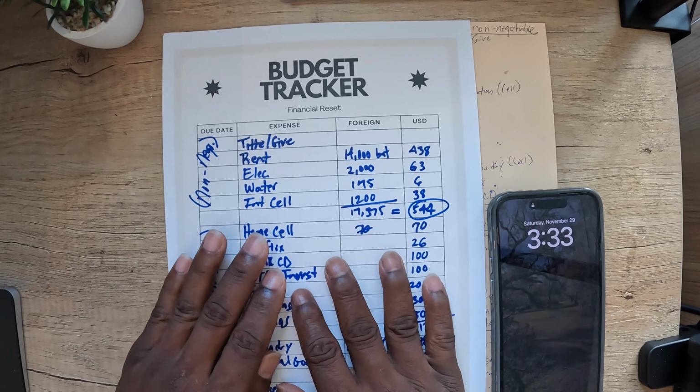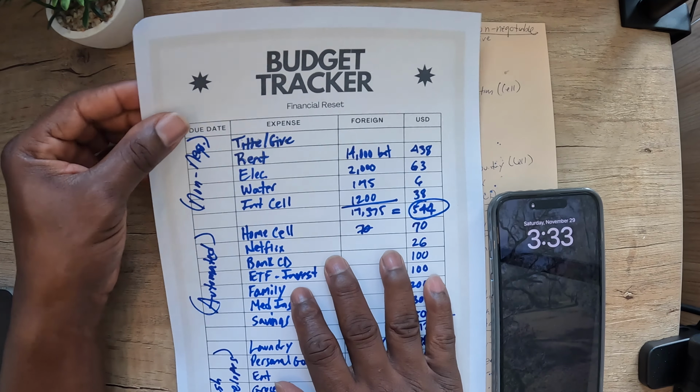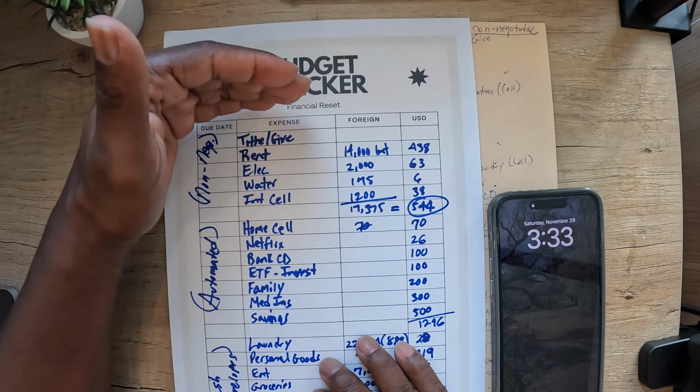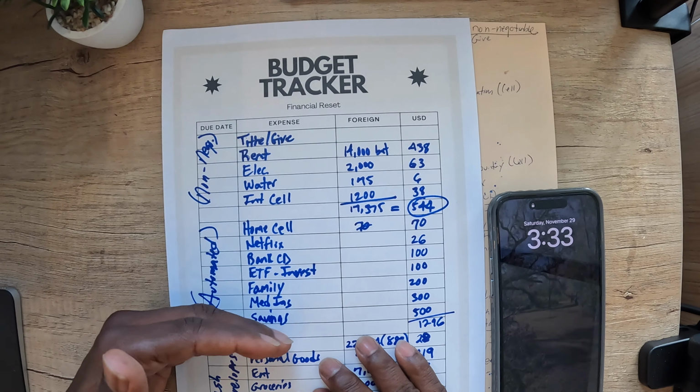I hope this video gives you an idea of how I use the budget tracker to set up, reset, and stay aligned with my expenses.